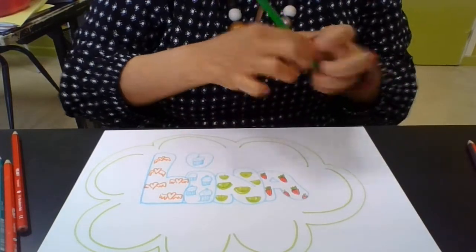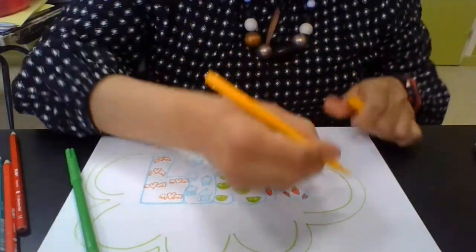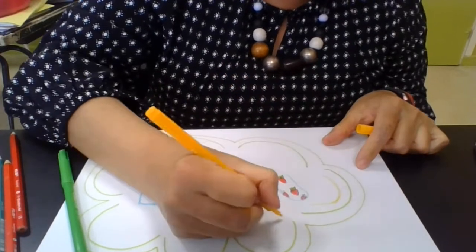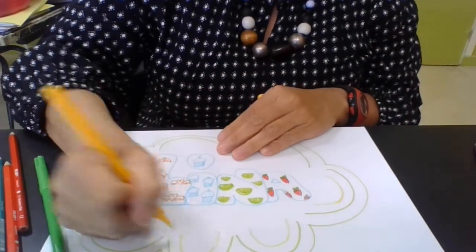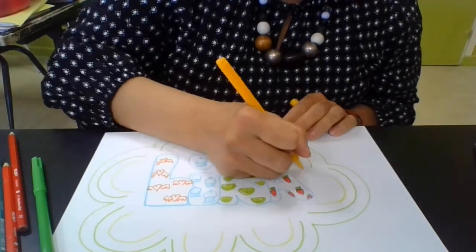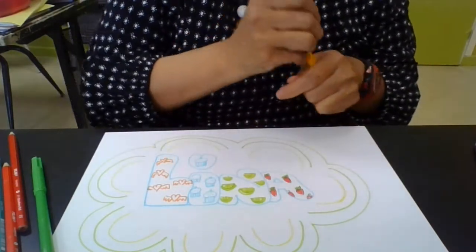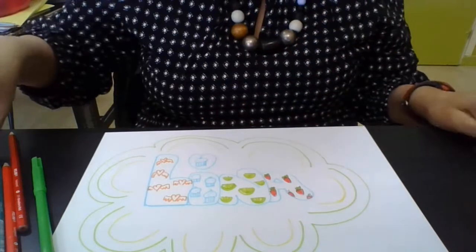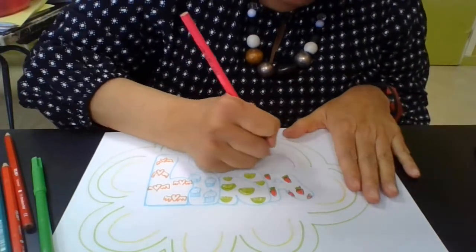And I'm going to go ahead and do a yellow. So it sort of looks like a rainbow inside and kind of reminds me of candy. And I think I will also go with a hot pink.